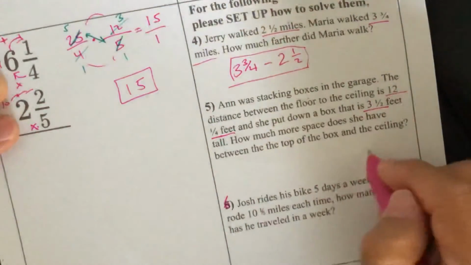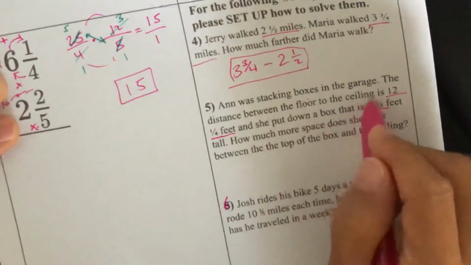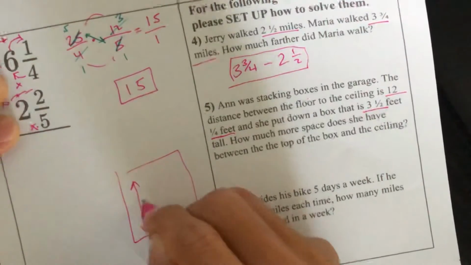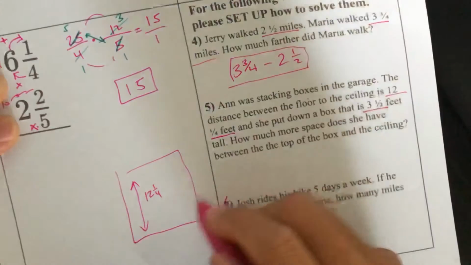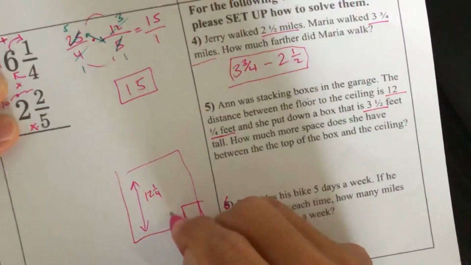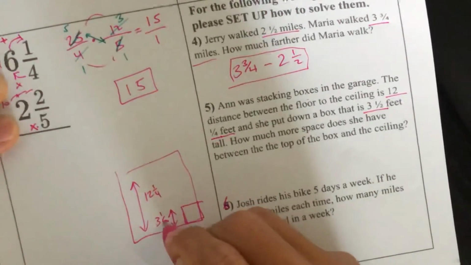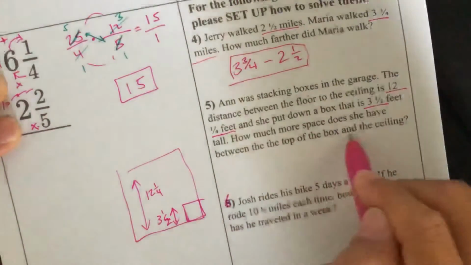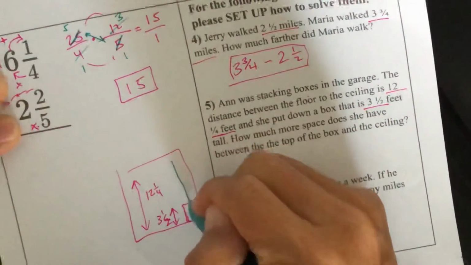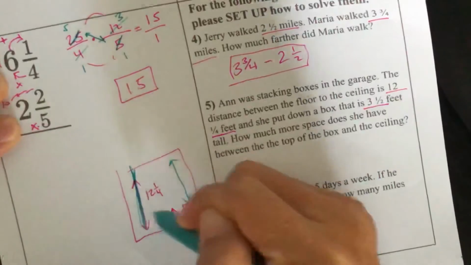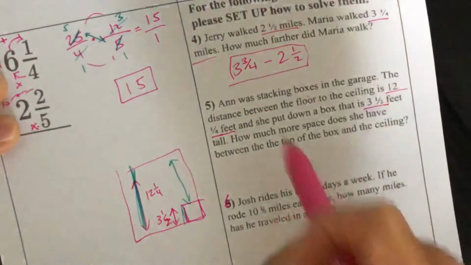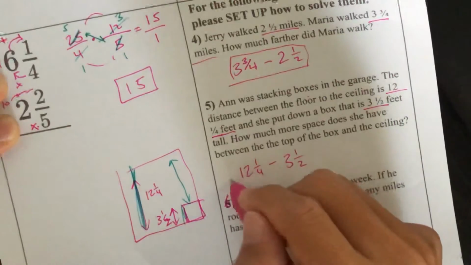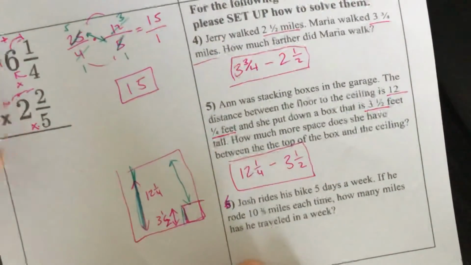This seems kind of complicated, but I could draw it. Imagine that she has a garage. The distance between the floor and the ceiling is going to be 12 1/4 feet. And she put a box down that's 3.5. So this box right here, it's 3.5 feet. And it's now asking us, how much more space does she have between the top of the box and the ceiling, which is this space right here? Well, it's the whole thing minus this thing. Oh, so that's just subtraction. 12 1/4 minus 3 1/2. And that is the answer we're looking for.